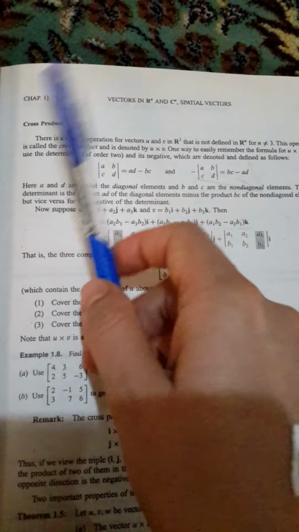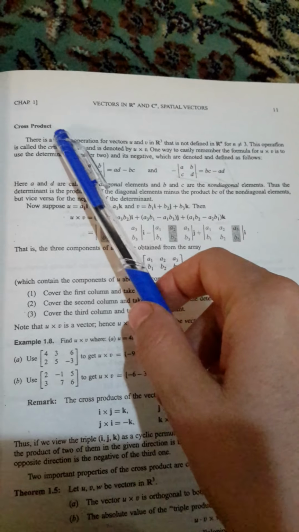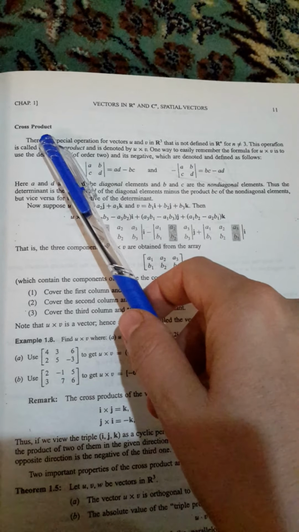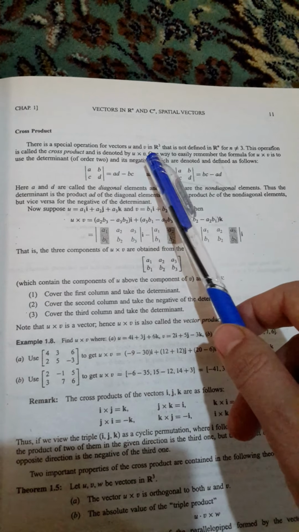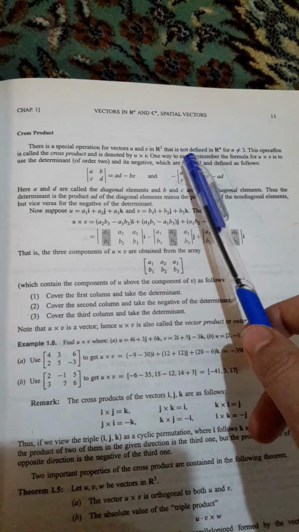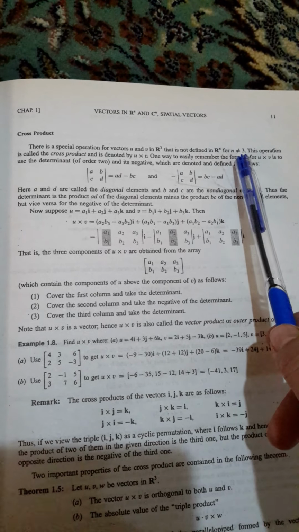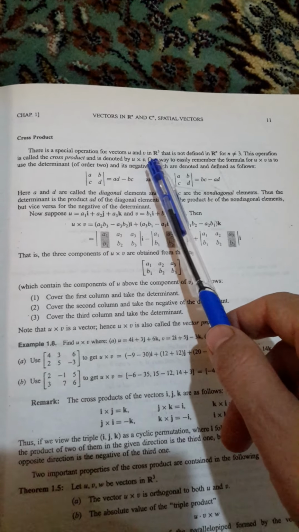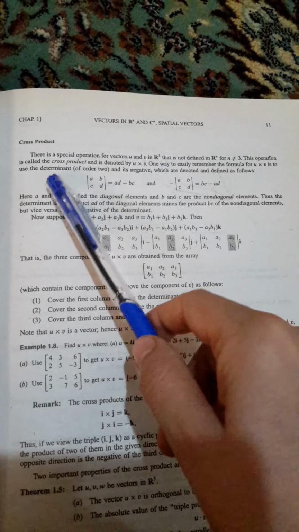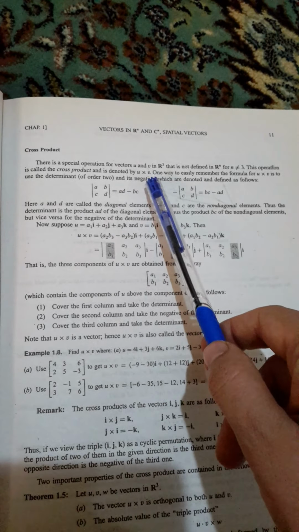Then we come to the cross product. Last time we discussed the dot product. Today's topic is the cross product. There is a special operation for vectors u and v in R3 that is not defined in Rn for n not equal to 3. This special operation is defined in R3. This operation is called the cross product and is denoted by u cross v.